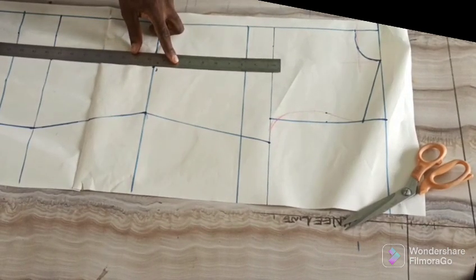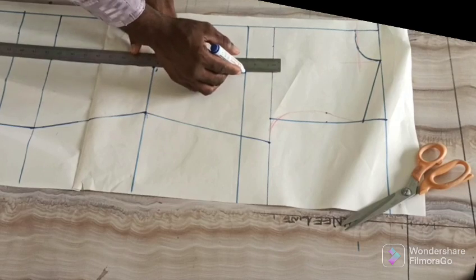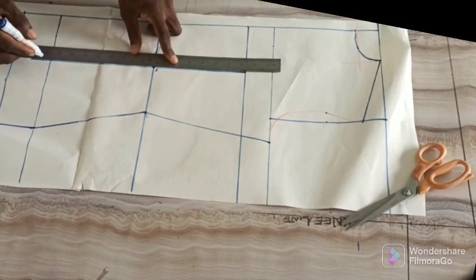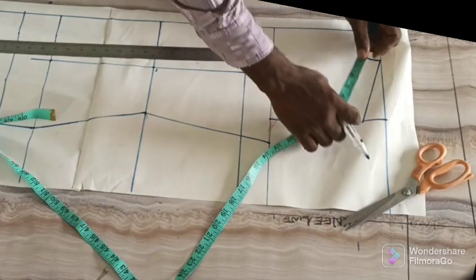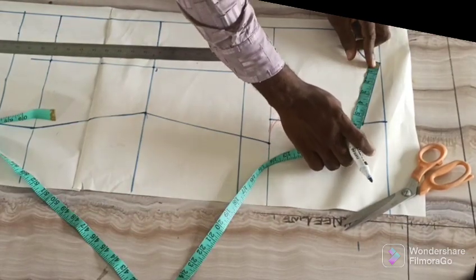So we've done that. If we've connected the upward, now you go to the waistline. Each side of this new line, you're going to mark 0.5 inches. That's a half an inch from each side of this very line.